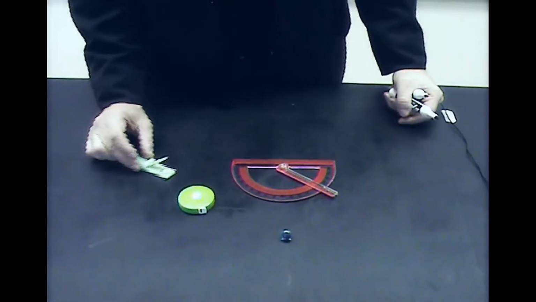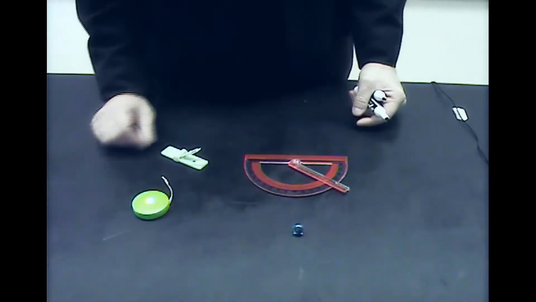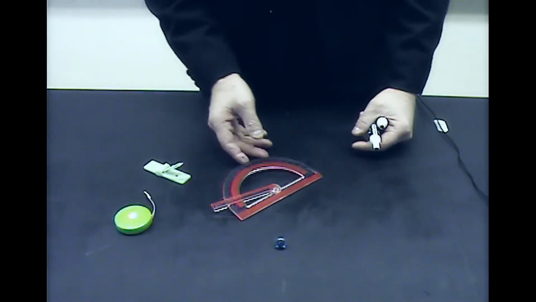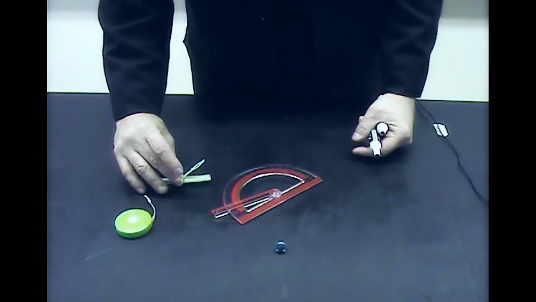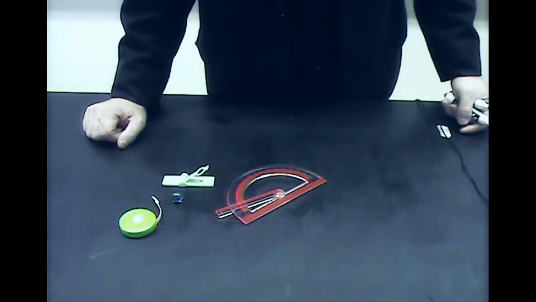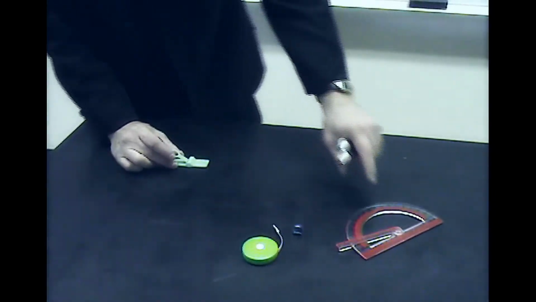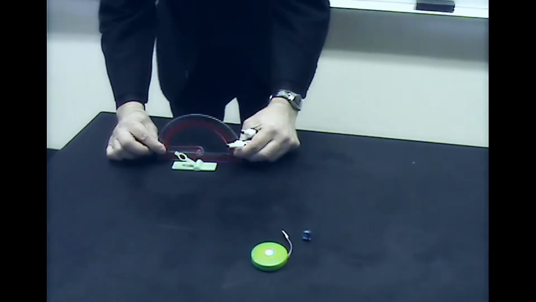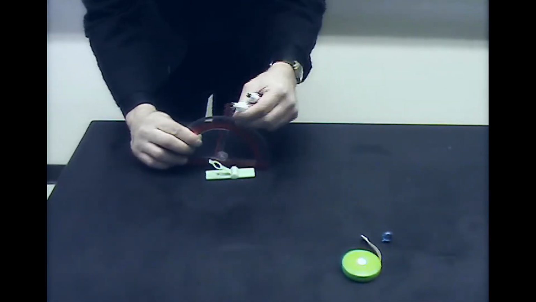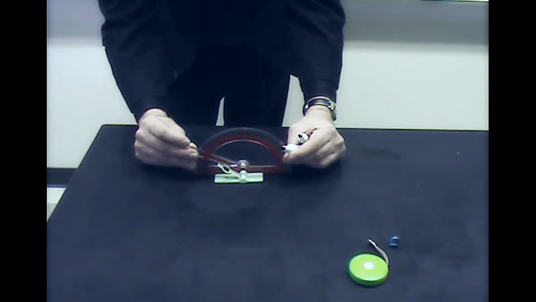Okay, so here's the equipment we have here. You'll be using a tape measure. You'll be using our protractor, our projectile motion launcher, and the ball. So, if you look at what we're going to do, one of the first things we need to do is measure the angle that we're projecting our marble.